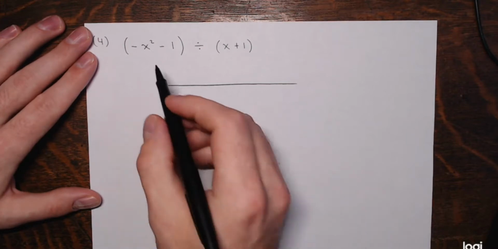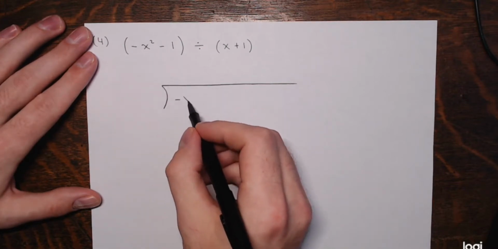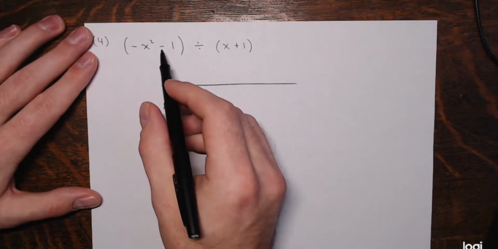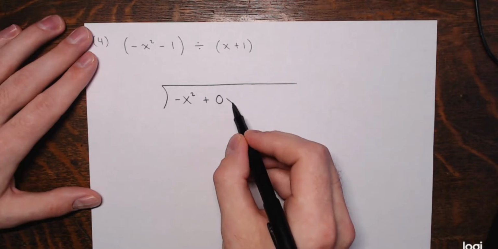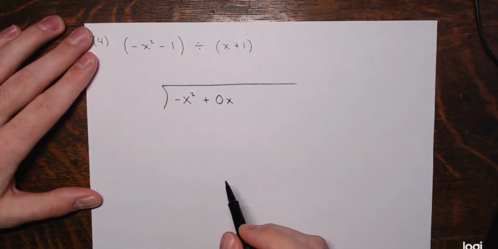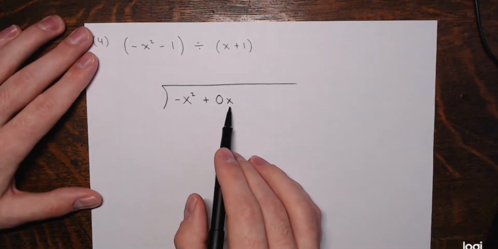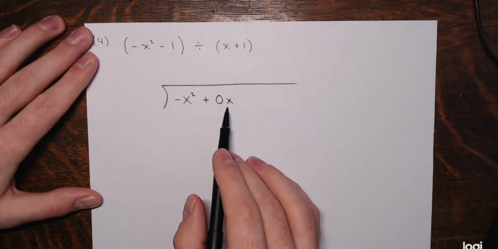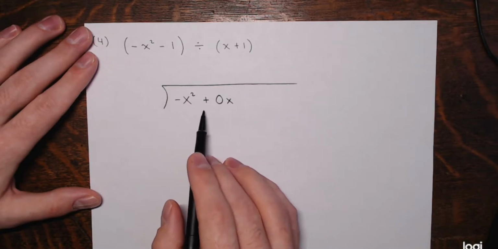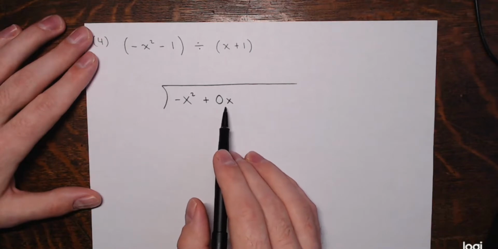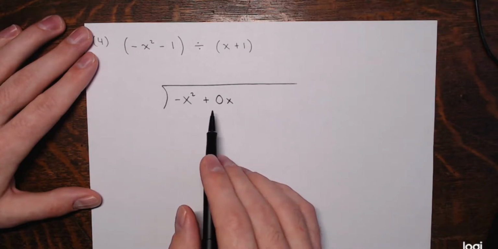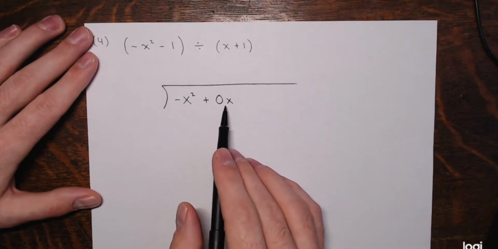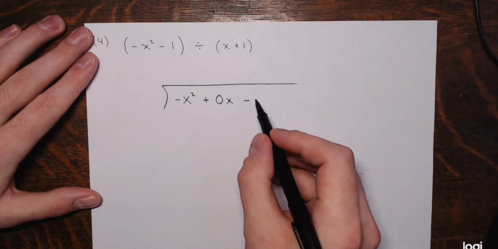So the dividend is, negative x squared is the lead term. Then you have no x to the first term, so I like to put that in there, even though it's not there, plus 0x. Again, you don't have to write this, but I find it easier to keep like terms lined up and whatnot if you take into account every term below the lead term. So negative x squared, there's no x to the first, and then you have minus 1 for the constant, right? So here's the dividend.